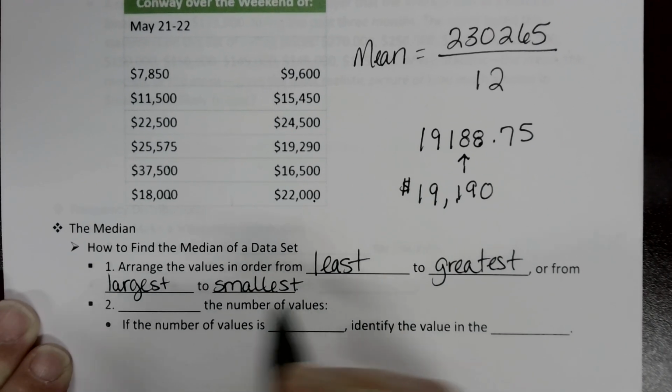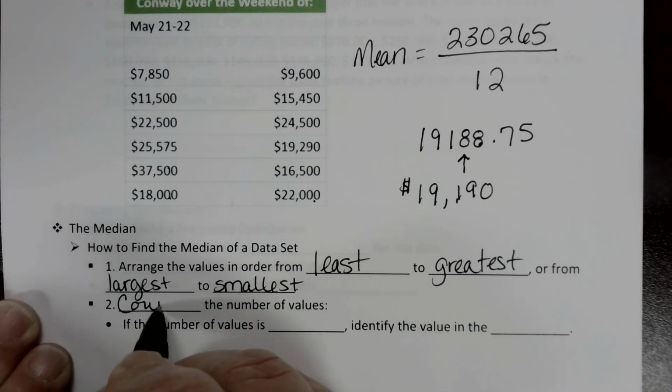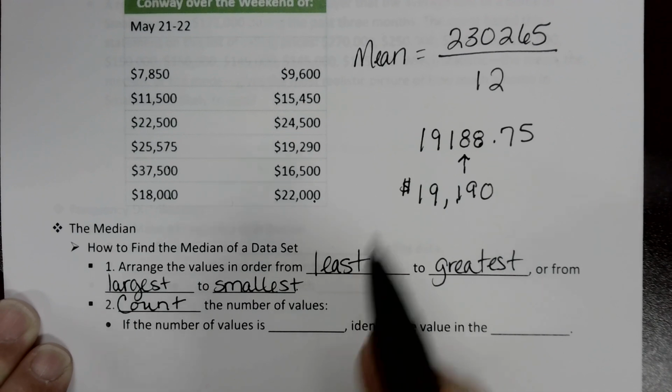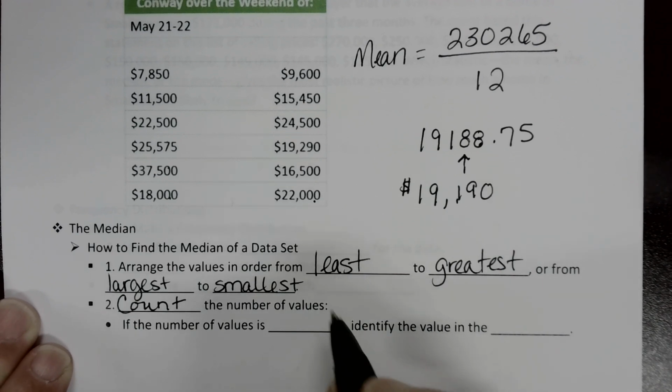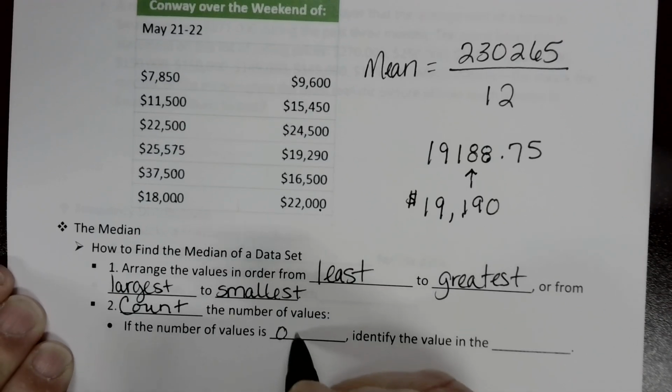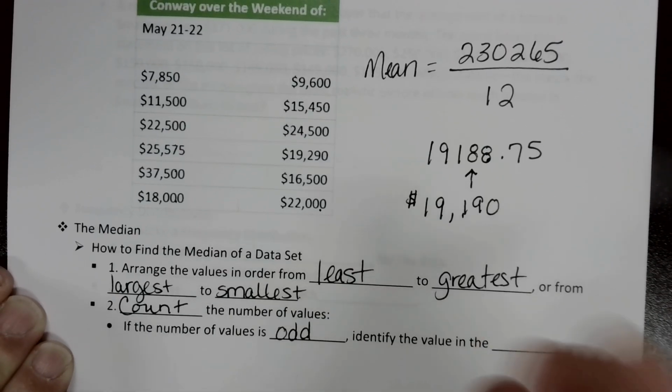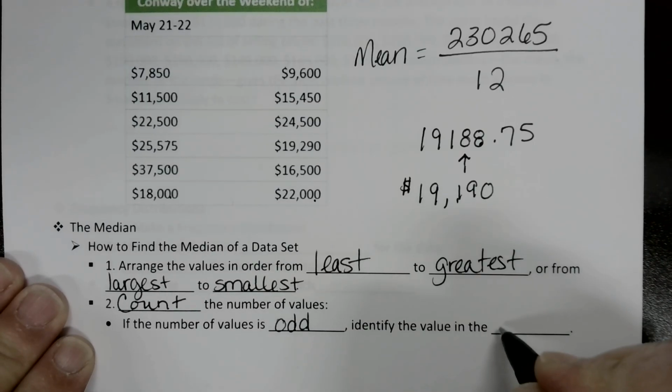We count the number of values we have. So let's say we have 10. That's an even number. If the number of values is odd, we just identify the middle number. So like if we had 15 numbers, the middle number would be the 8th. Half of 15 is 7.5. So that puts you on the 8th number.